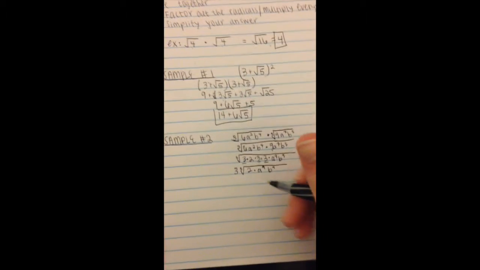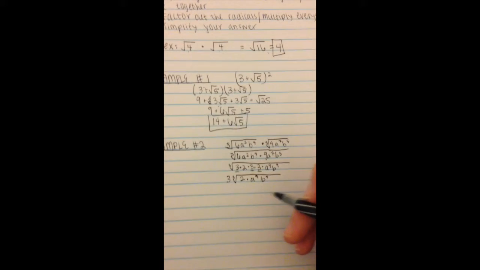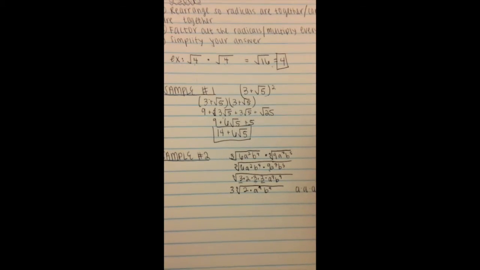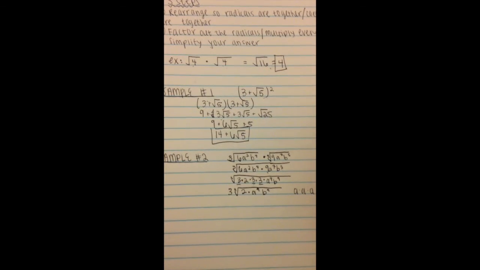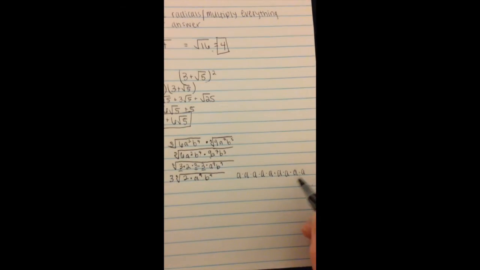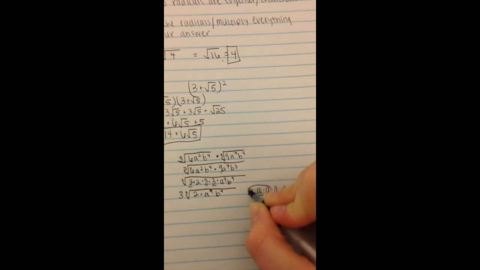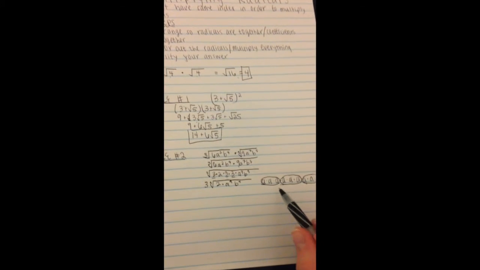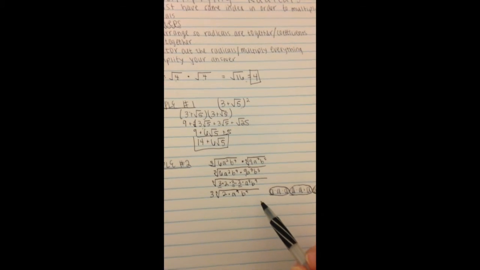So I guess another way to look at that is like a times a times a times a times a, 1, 2, 3, 4, 5, times a times a. Okay, so this is a to the 9th is equivalent to this. So if you group this in groups of 3, that's what it would look like. That's how you get the 3 groups that come out, in case that comes across as confusing. And then the same thing goes for the b, since they're both to the 9th power.